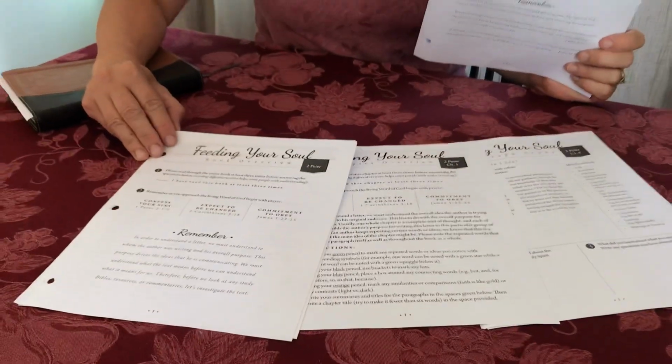Also, in a letter, which is different from other genres such as poetry or narrative, we note that it is set up in chapters, and in the chapters there are paragraphs, units of thought, just like in the English language. And so what we do is we study the book as a whole. There are 3 component parts in the process of inductive Bible study: observation, interpretation, and application.